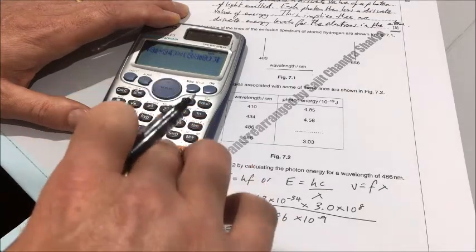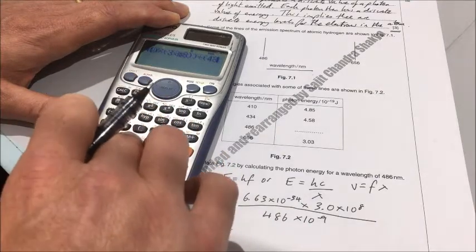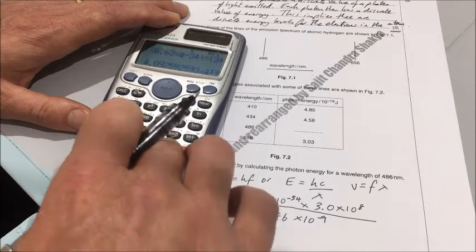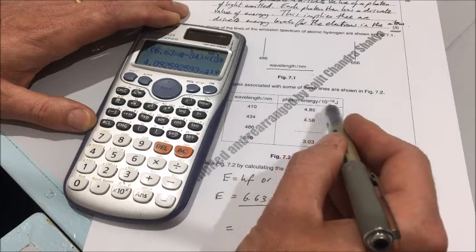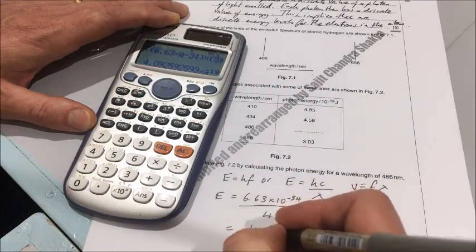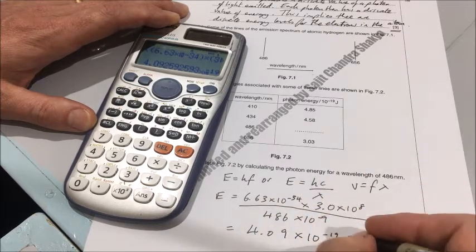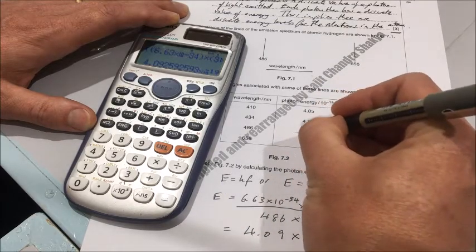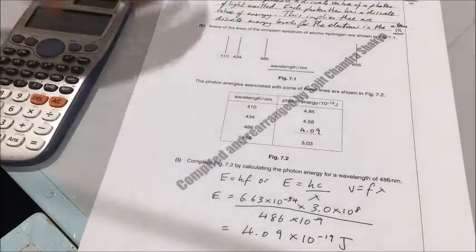I don't really think I need all these brackets, but I'm just making sure I get it right. 486 times 10 to the minus 9, close, equals, and then I've got a value with a 10 to the minus 19 on it, and I can see my rounding is 4.09 times 10 to the minus 19 joules. Just checking that I've got that at the end, 4.09. There we go. So that's the first part of this question done.